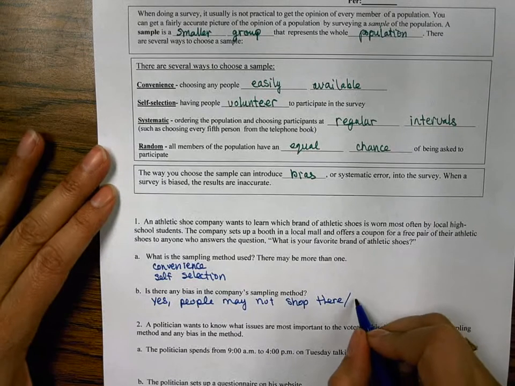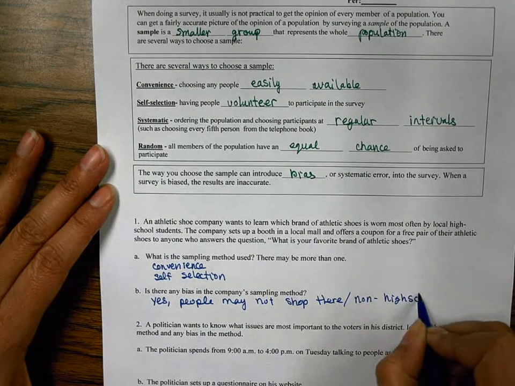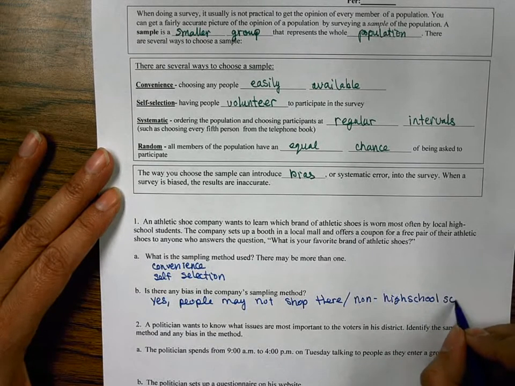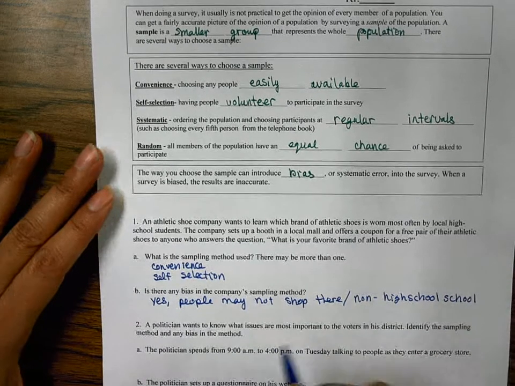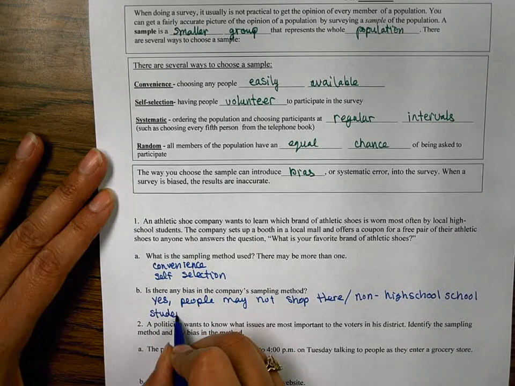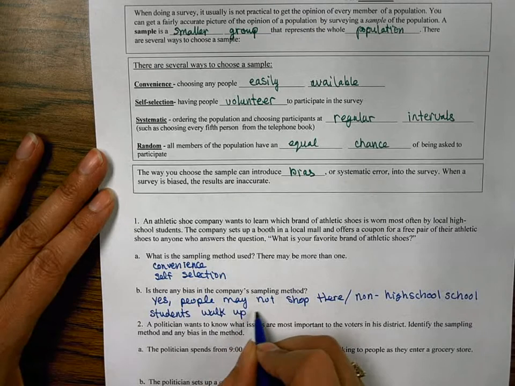Okay, another reason is non-high school students. Non-high school students walk up to answer the question and get their free pair of shoes.